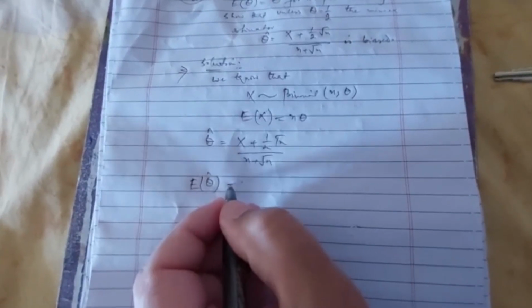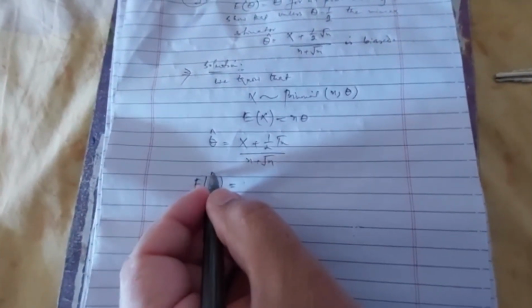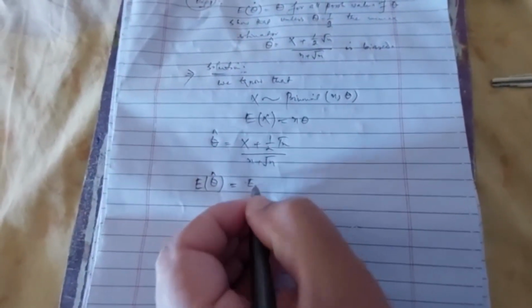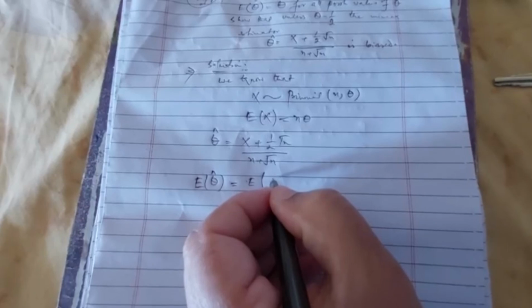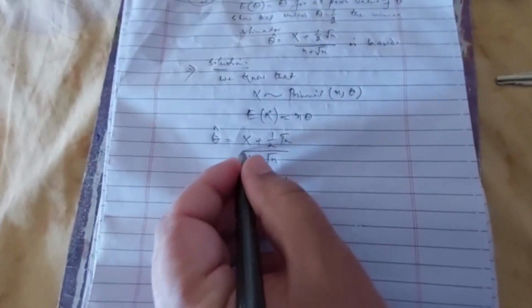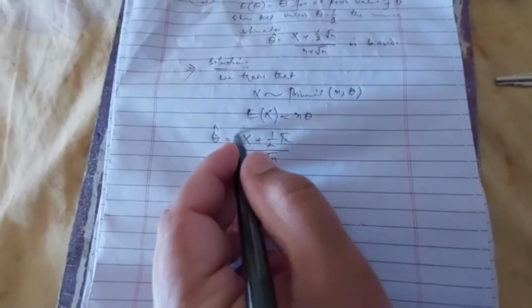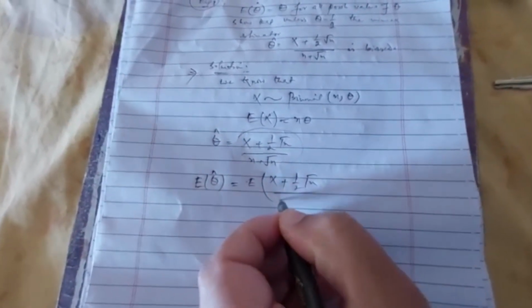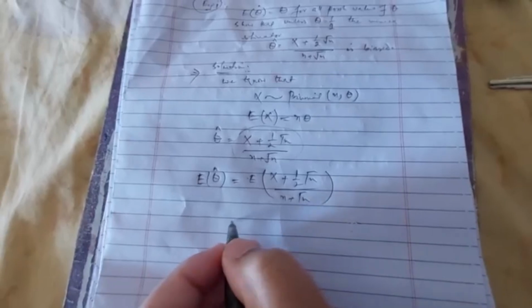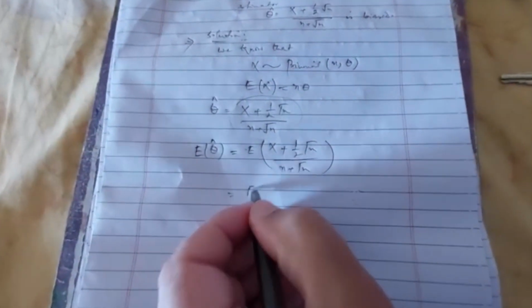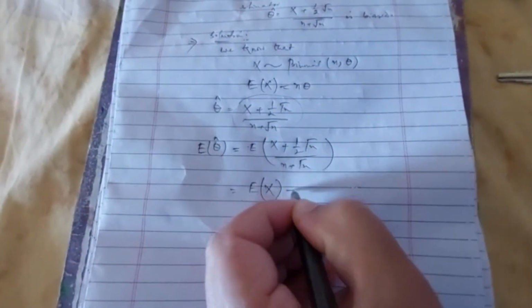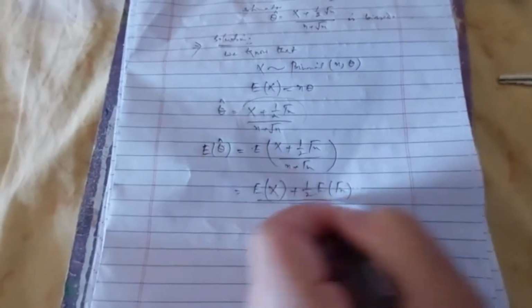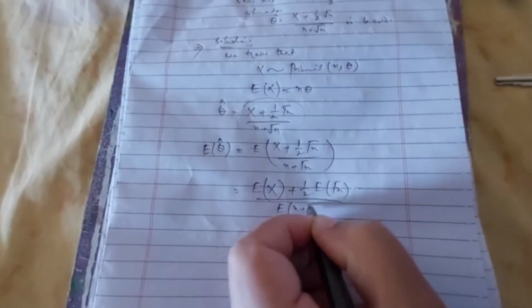If it is unbiased, then the expected value equals theta. If it is not equal to theta, then it is biased. So the expected value of theta bar is E of (x plus 1 over 2 under the root n) divided by (n plus under the root n), which is E of x plus 1 over 2 expected value of under the root n, divided by expected value of n plus under the root n.